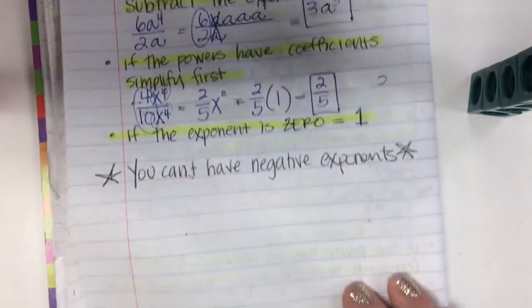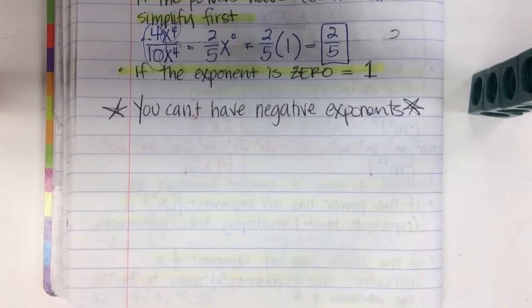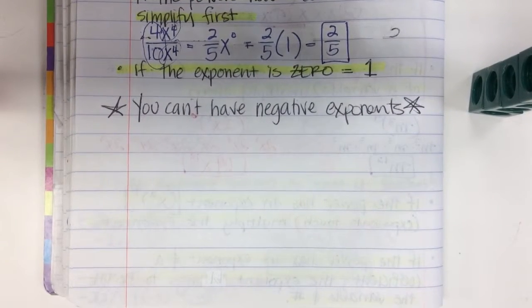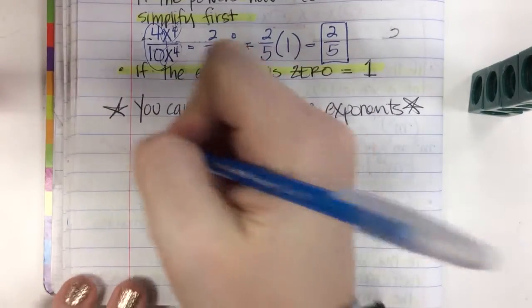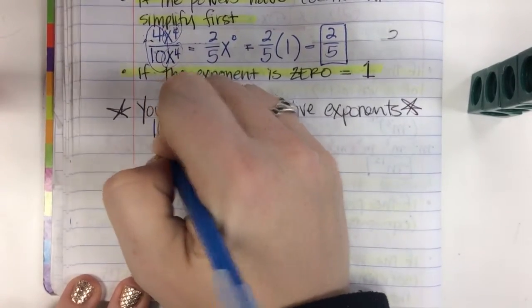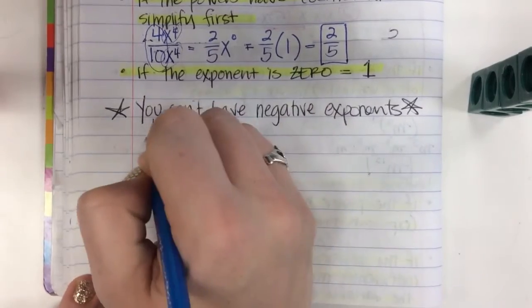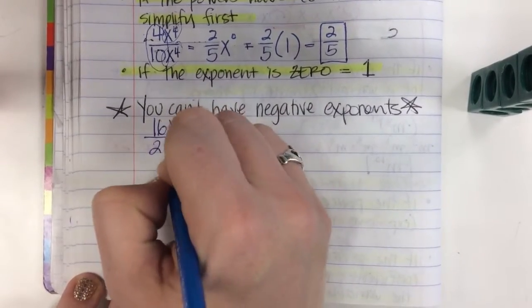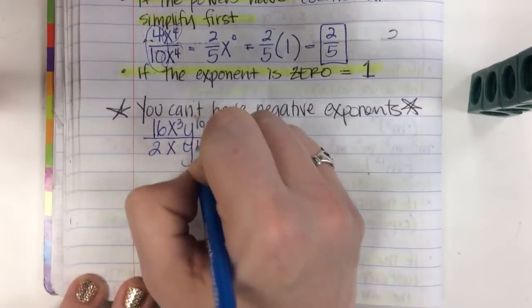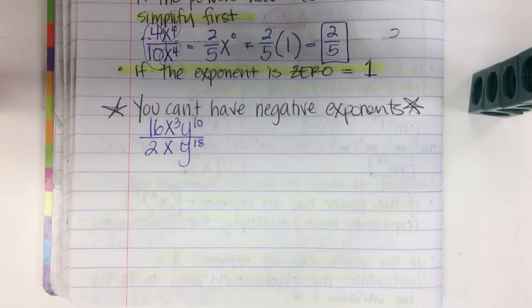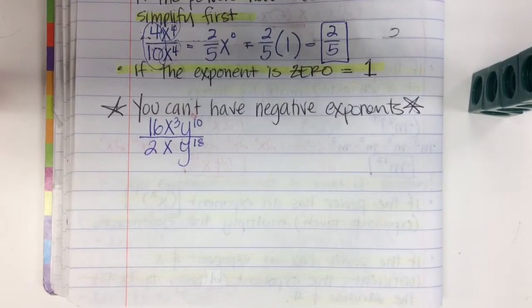You can't have negative exponents. For example, 16x to the 3rd, y to the 10th, and 2x, y to the 18th.